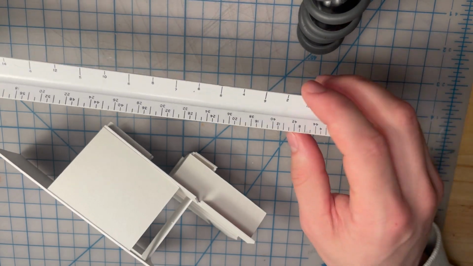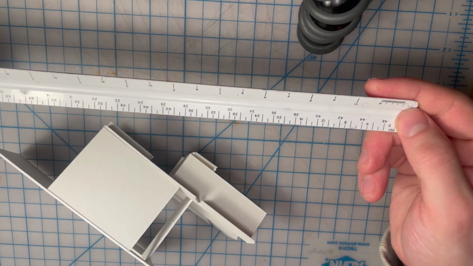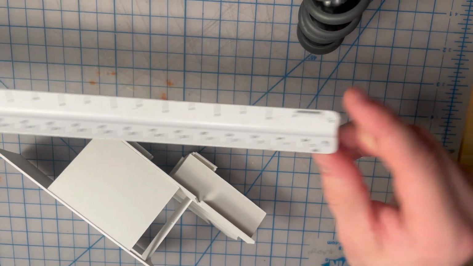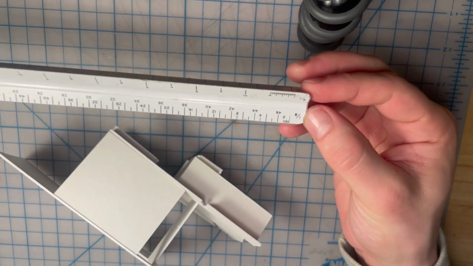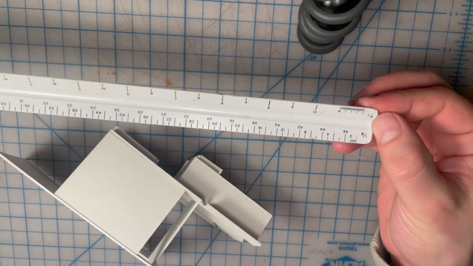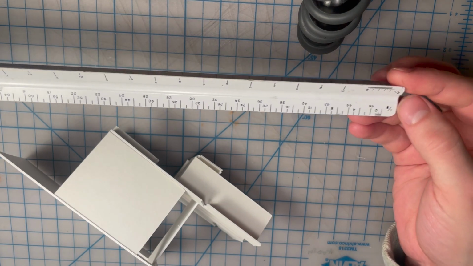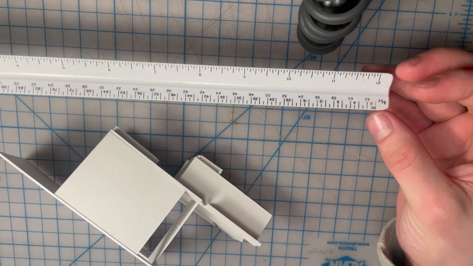Engineering scales, I hope none of you bought an engineering scale, but if these numbers, instead of saying 1/2 and 1 or 1/4 and 1/8, say something like 1 to 10, 1 to 20, 1 to 50, 1 to 100, that's an engineering scale.